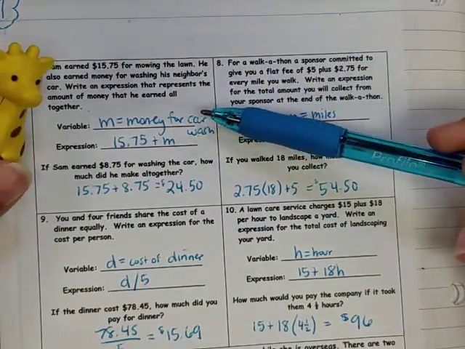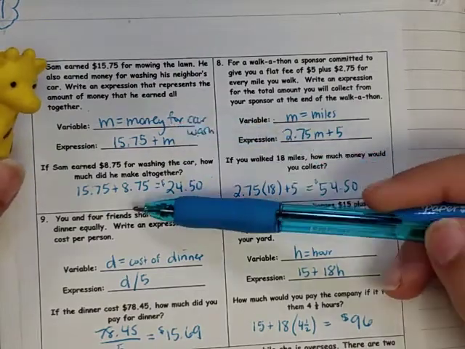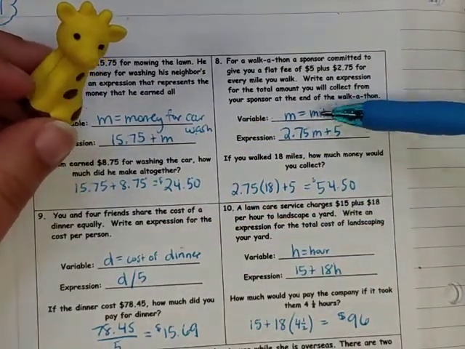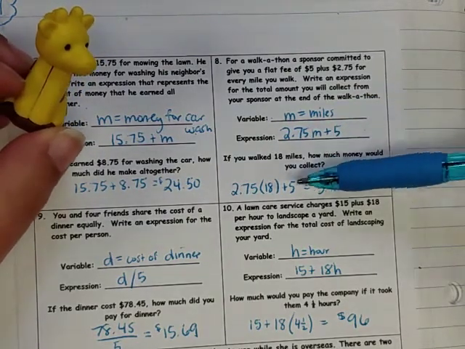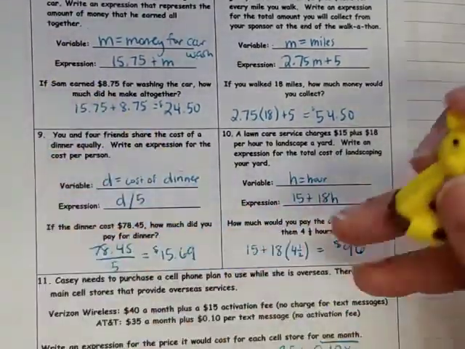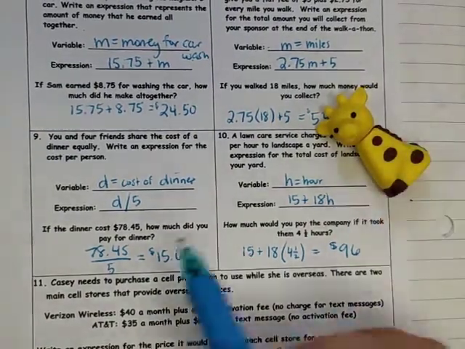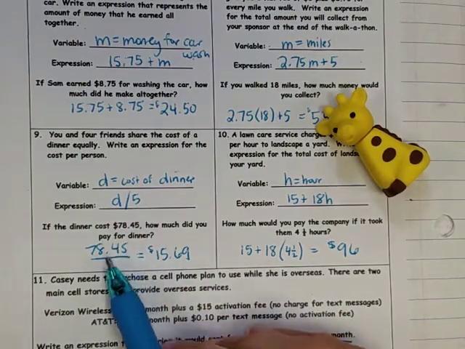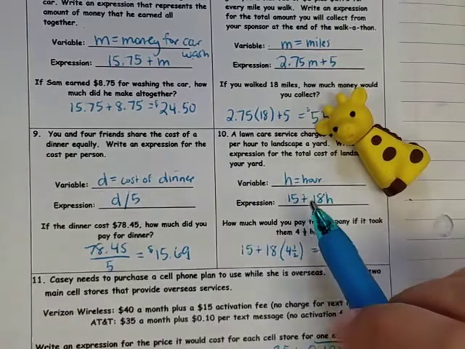So 7, M for money, $15.75 plus your M, and you get a total of $24.50. Over here, M for miles, 2.75 times miles plus $5. And if you walked 18 miles, you get $54.50. Number 9, D is the cost of the dinner. And then dinner divided by your 5 people is your expression. And then when you solve that, you get $15.69 per person.